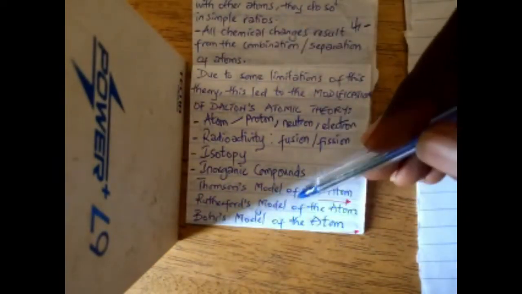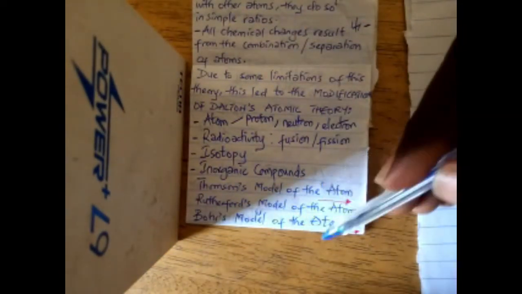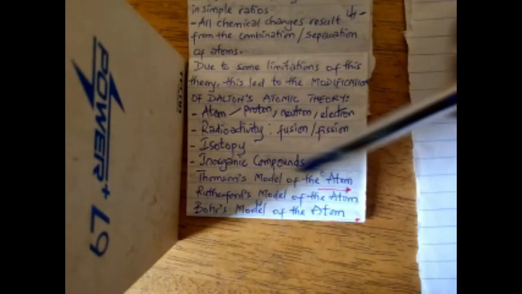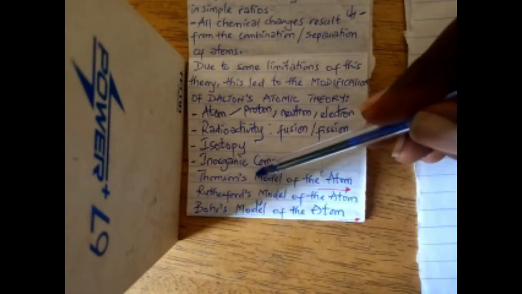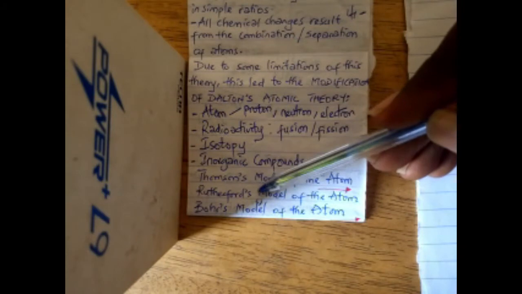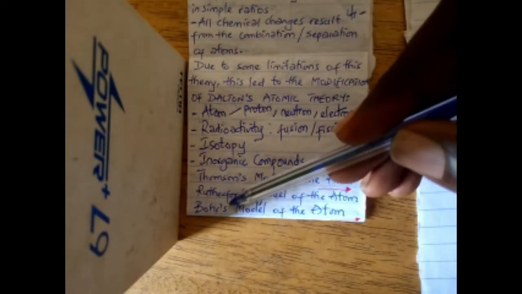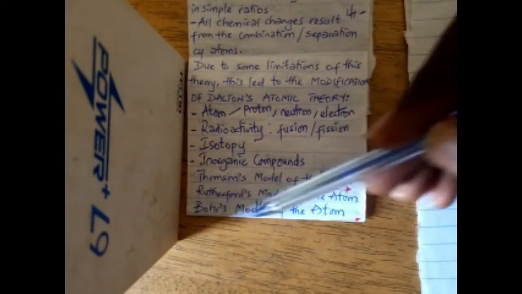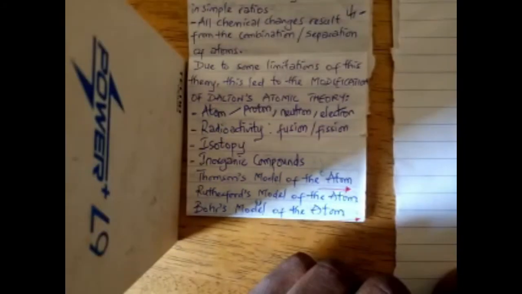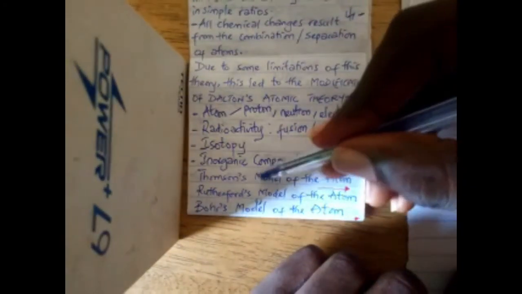Another quick thing we'll be looking at are the various models of the atom. We have three basic models of the atom. We have Thomson's model, J.J. Thomson. We have Rutherford's model of the atom, and we have Niels Bohr's model of the atom. The first model of the atom is Thomson's model of the atom.